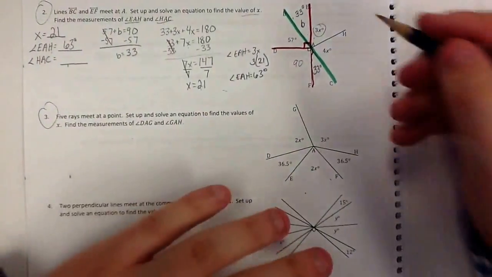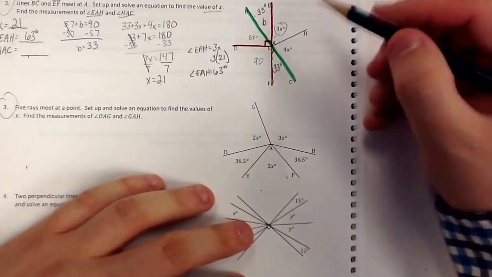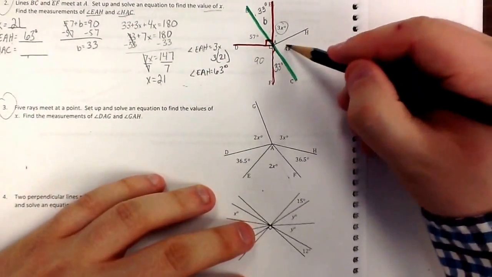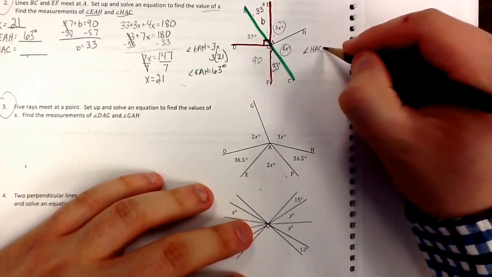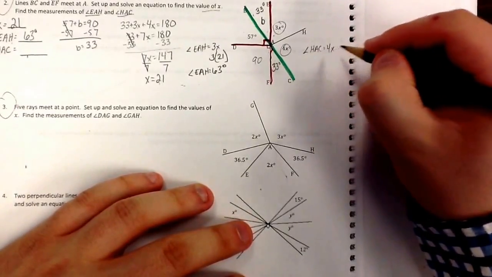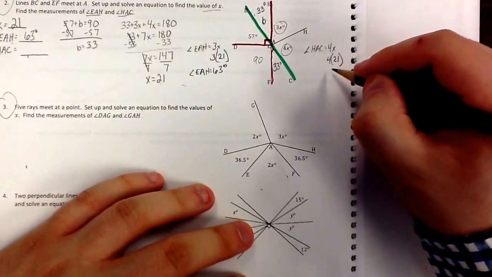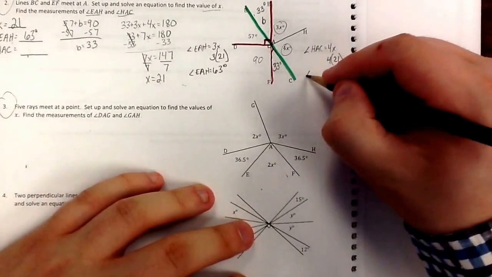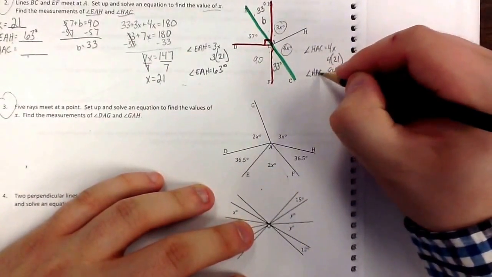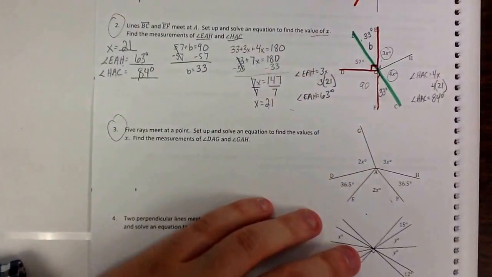The second one I need to find is angle HAC. On our diagram, HAC is this one. So angle HAC equals 4x. I'm going to plug in 21 for my x value. 4 times 21 is 84. Angle HAC equals 84 degrees. 84 degrees goes on the line.